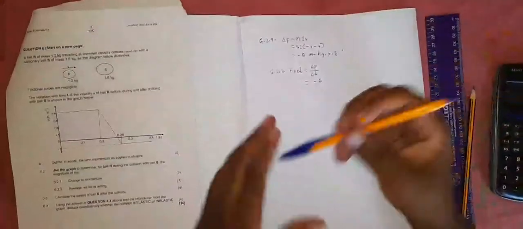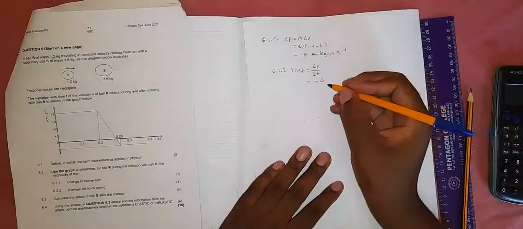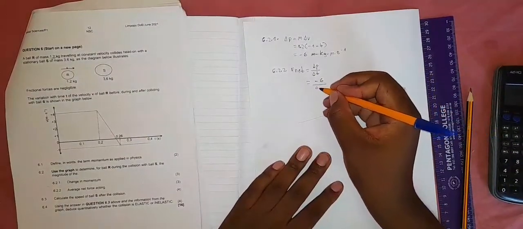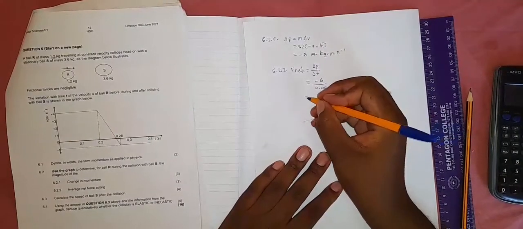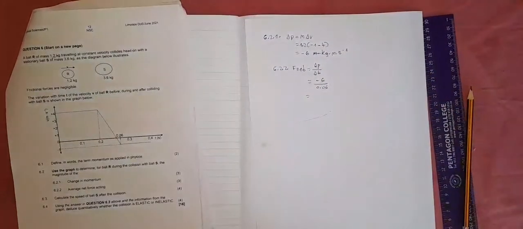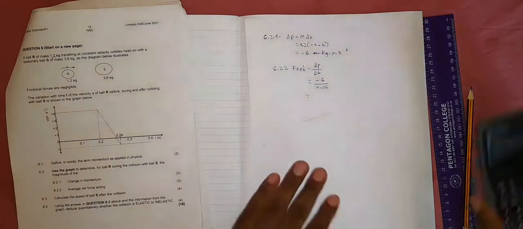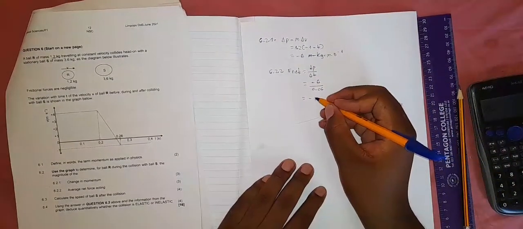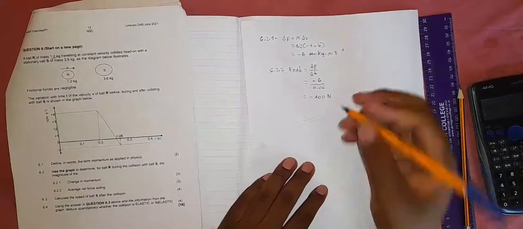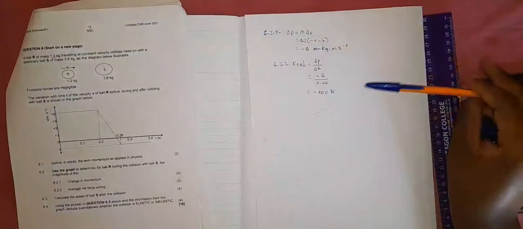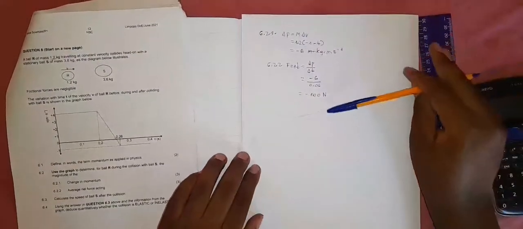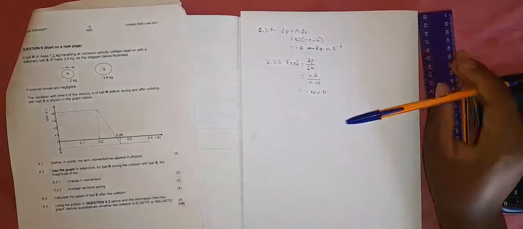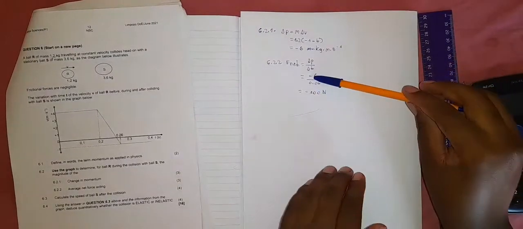Yes, it's 0.06 seconds. So the collision lasted for 0.06 seconds. Dividing by 0.06, the F net there is negative 6 over 0.06. I get an answer of negative 100 Newton. So this force here is in the other direction. It's negative 100 Newton. So what is the force that S exerts on R?